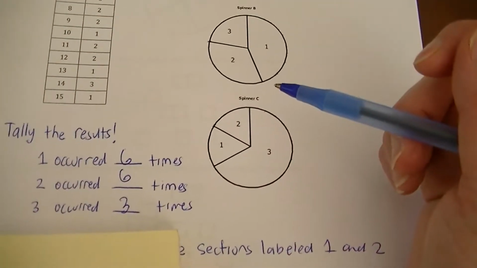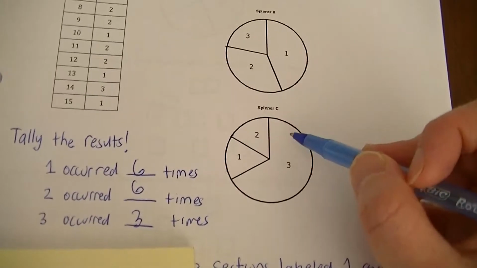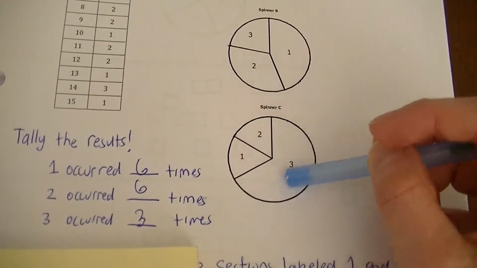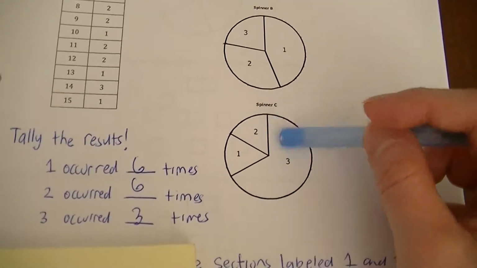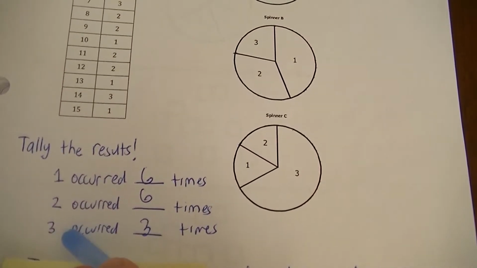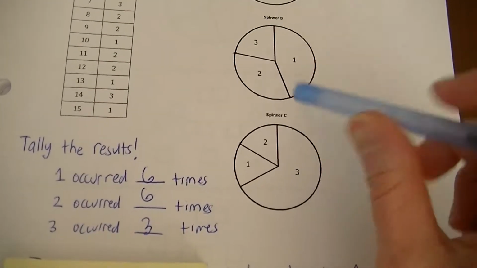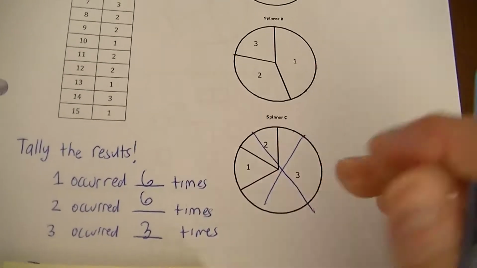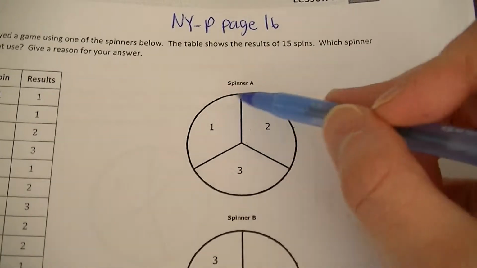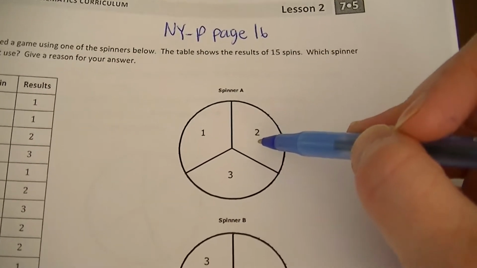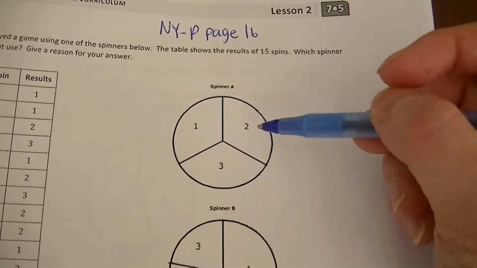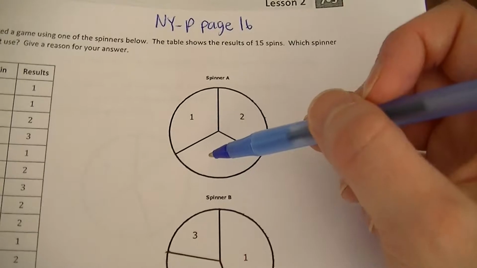So which one do you think makes most sense? To spinner C? Look how big this section is for number 3. It looks like they'd be pretty likely to land on that, don't you think? But here, they only landed on 3 times, so this can't be it. Let's check out up here. Oh, look, spinner A, it's got them all equally sized. So that doesn't really explain why we landed on 1 and 2, both 6 times each. So I don't think it's that one.